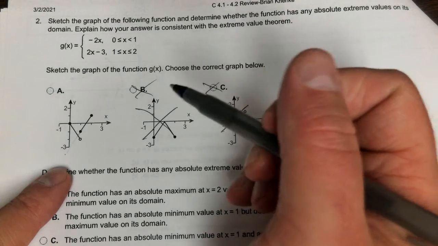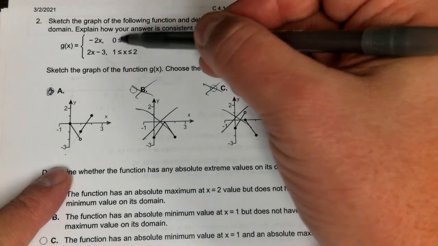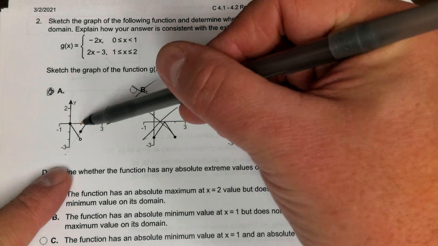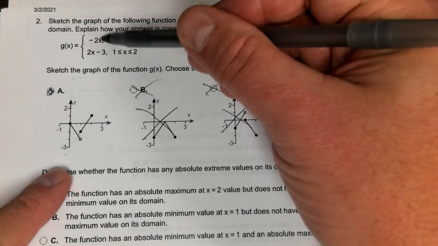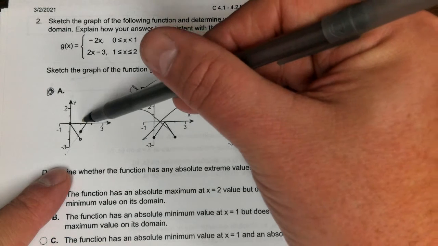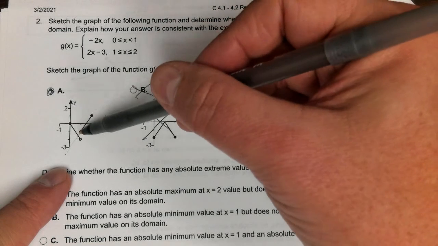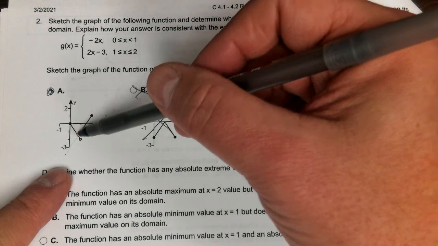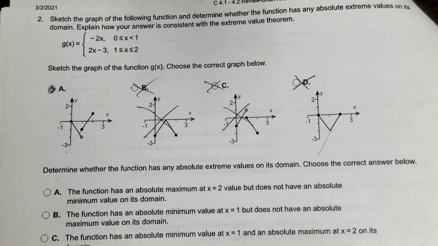So it's this graph. Basically from 0 to 1, it's down to the right 1, so negative 2x, and from 1 to 2, it's increasing, up to the right 1, but it has a y-intercept of negative 3. Okay, so that's the correct graph.